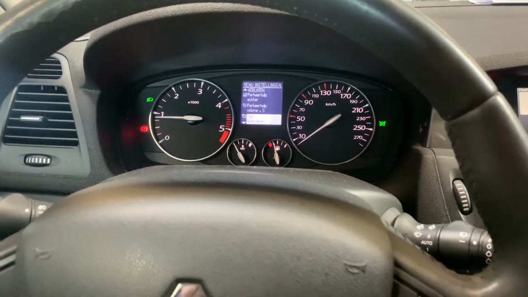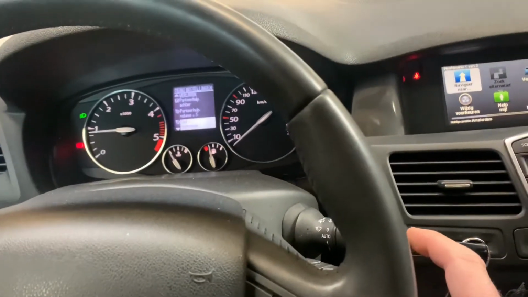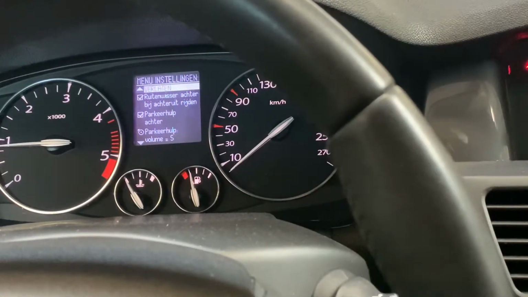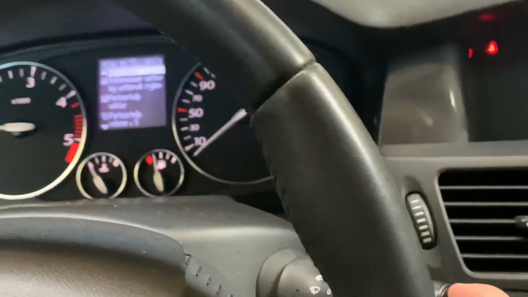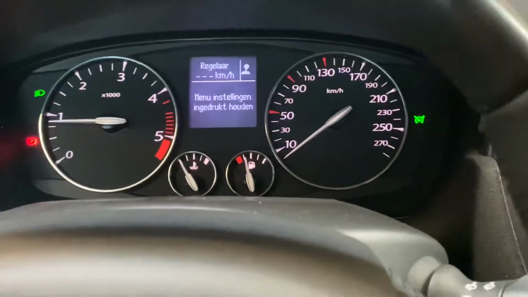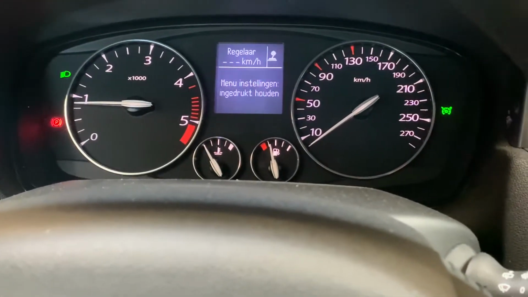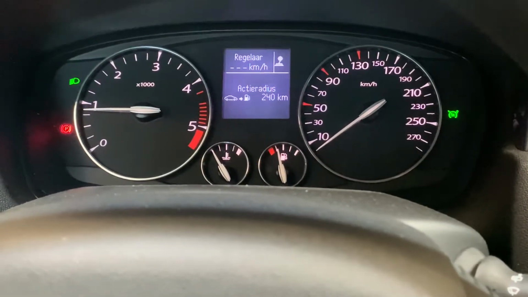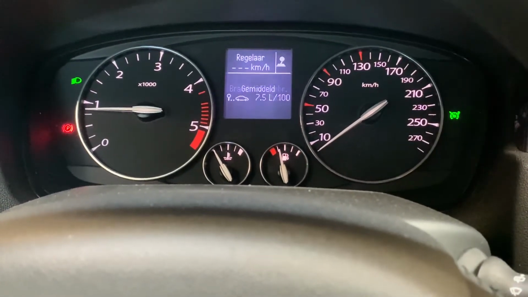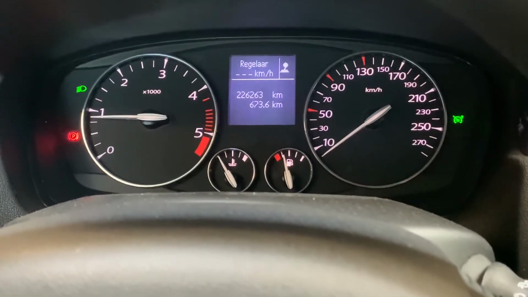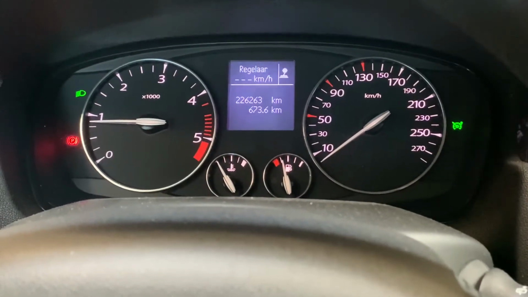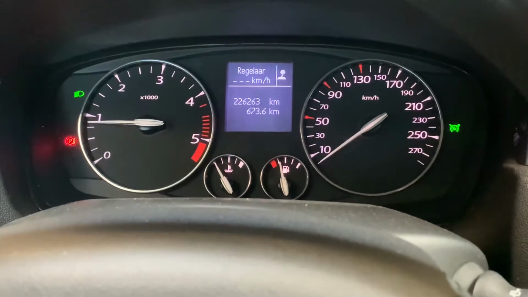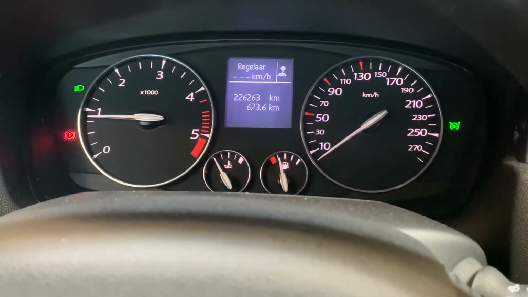To go back through this menu, you have to use the thumbstick again. Go up to the arrow button on the top, press and hold, and you go back to your menu what you used to see, like this. Okay, I hope this helped you on changing the language on a Renault Laguna 2010 model.